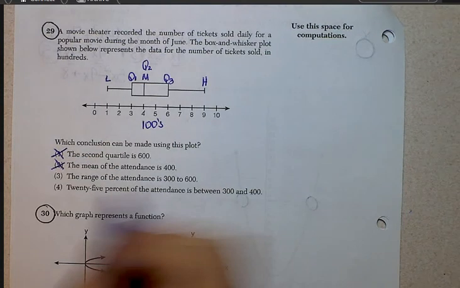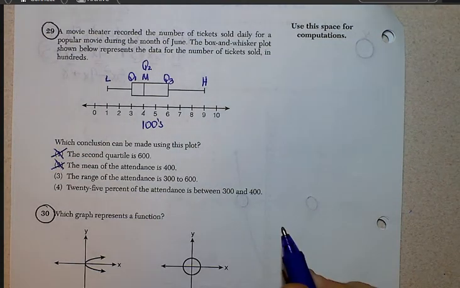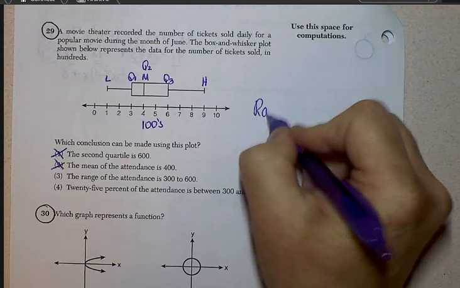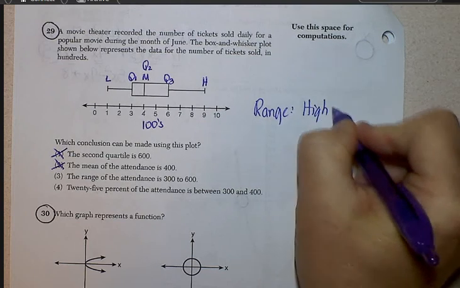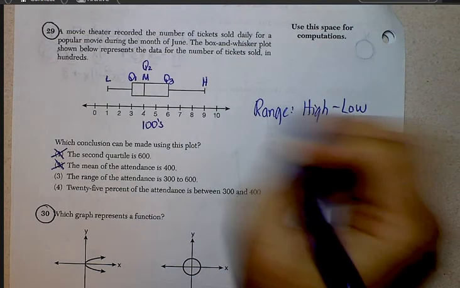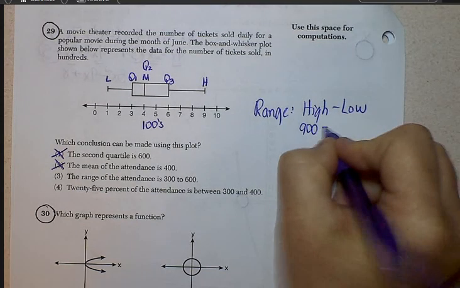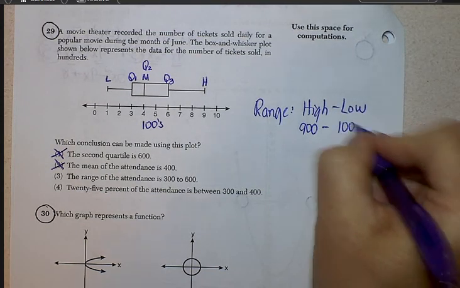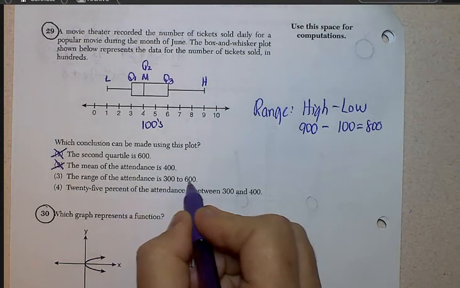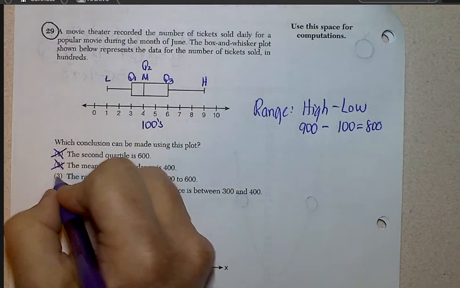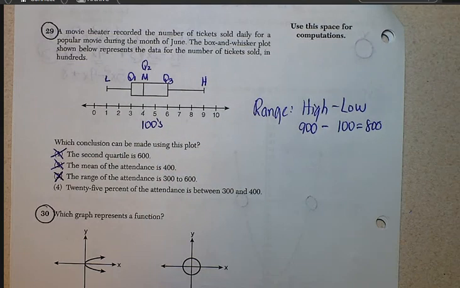The range of the attendance, well, the definition of range, it's going to be high minus low. Our high score here is 900 minus our low score, which is 100, so the range is really 800. They said our range is between 300 and 600, and that's no good. It's between 900 and 100. And then 25%.